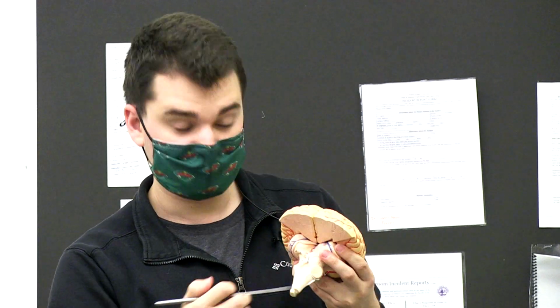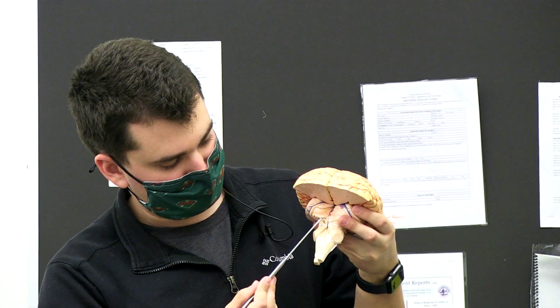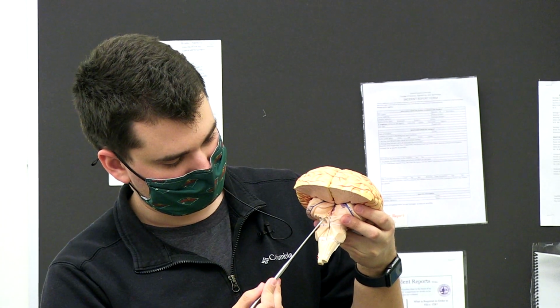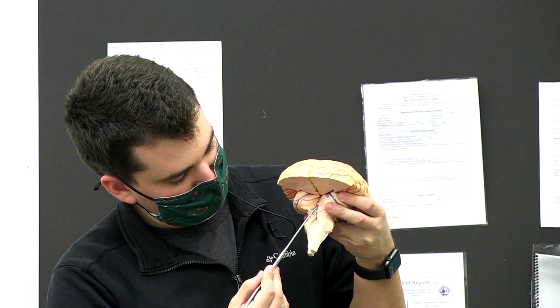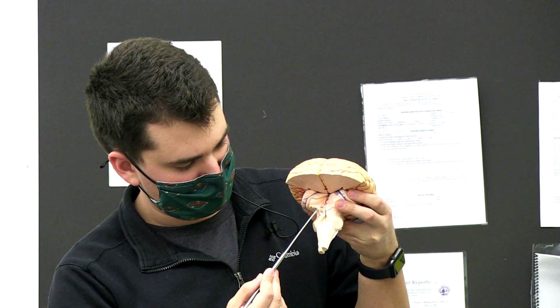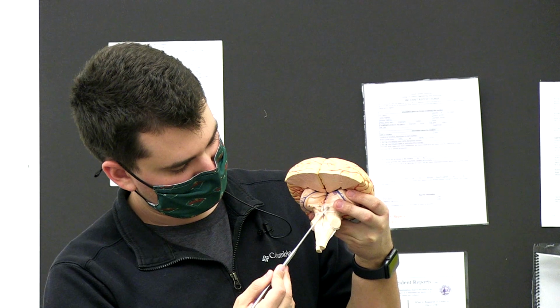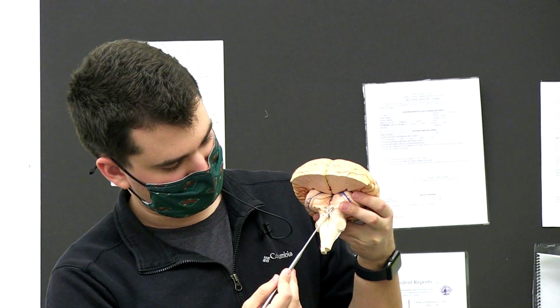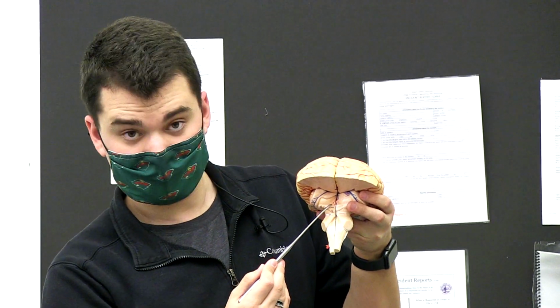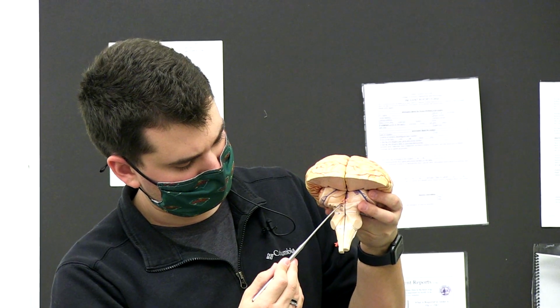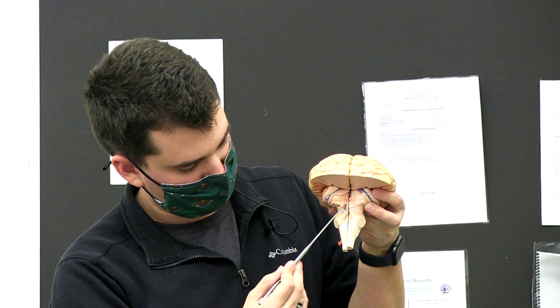There are certain structures that you need to know on the back of the midbrain that play a heavy role in the integration of auditory and visual signals. They are the superior colliculus, which is a little bump here, and also on the other side, and the inferior colliculus, also on the other side here. Again, the superior colliculus and the inferior colliculus.